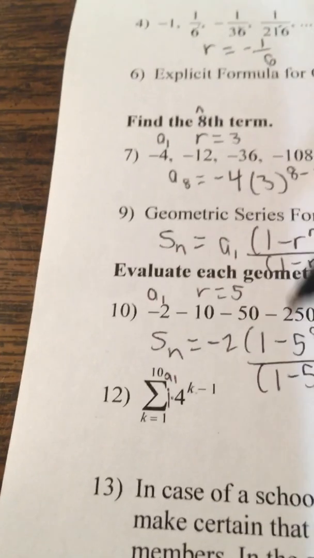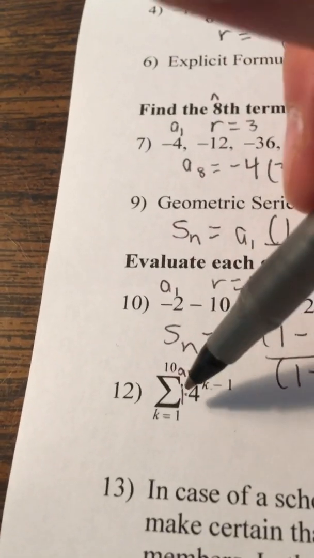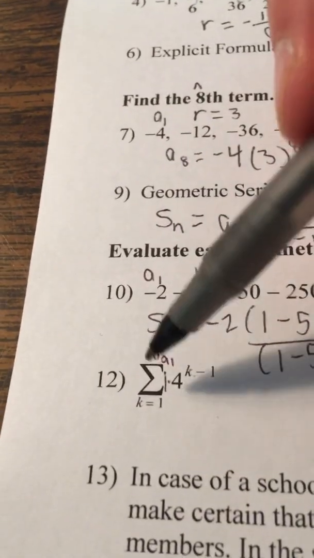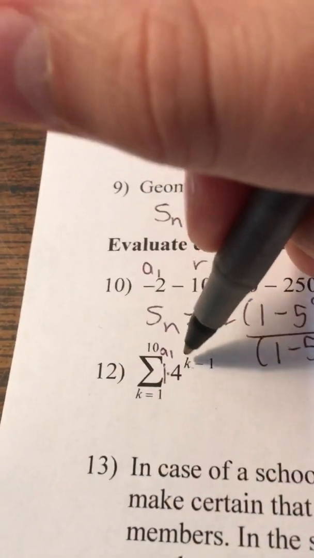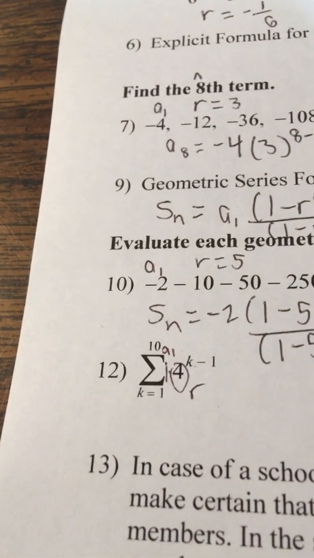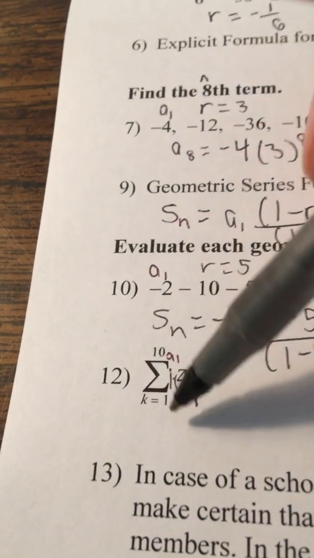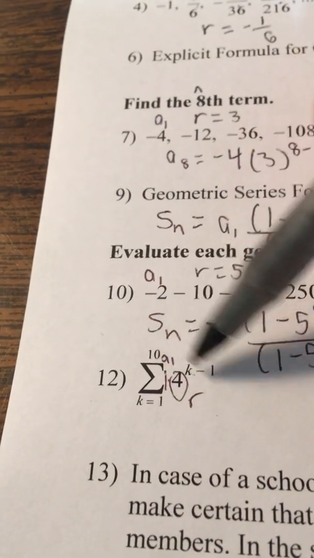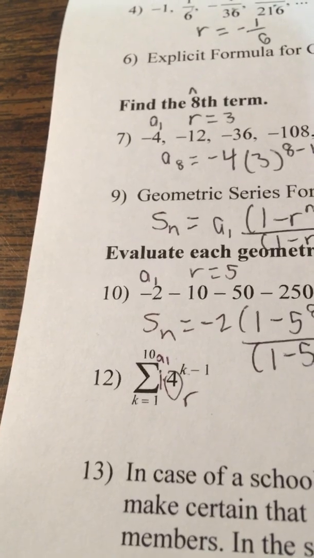It's not always going to be 1. Sometimes you have like sigma, whatever, 2 times 5 to the whatever. The first number is your a1. This number is your r. 4 is r. And then we need n, the number of terms. Now, if you plug in 1, then 2, then 3, then 4, all the way to 10, how many terms is that?